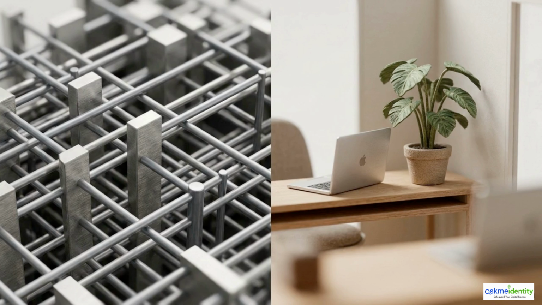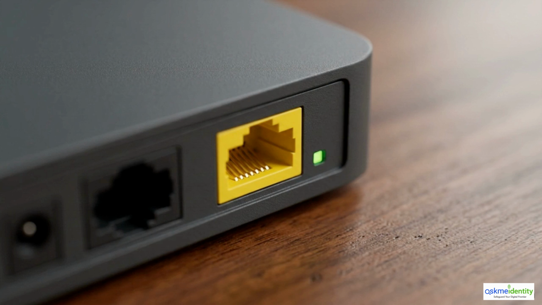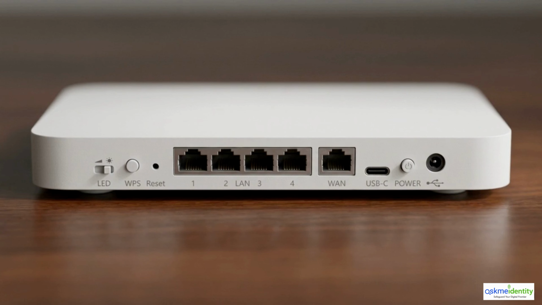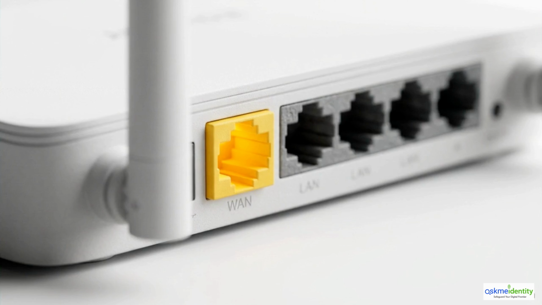Step 2 is running an Ethernet cable from the output port on your modem to the input port on your router. Look closely at the back panel of this router. You must plug the main internet line into the specific port labeled WAN, rather than the standard LAN ports next to it. Once properly connected, the router acts as your data terminal equipment. Think of it as an intelligent traffic controller for your home.